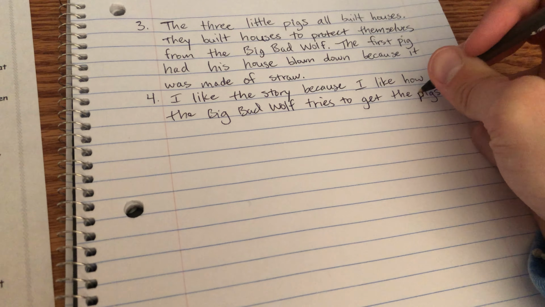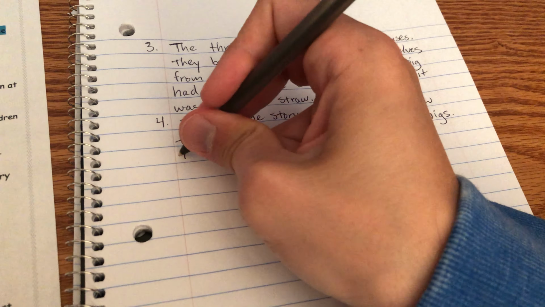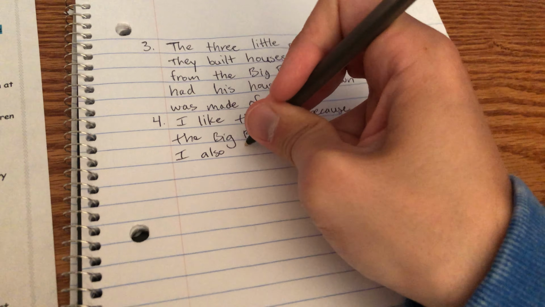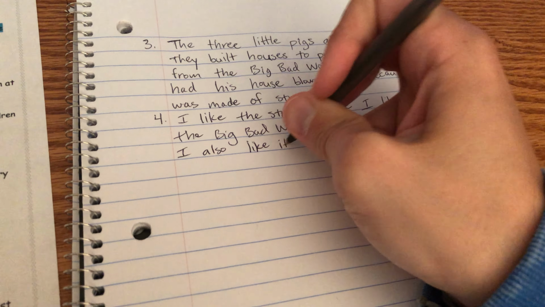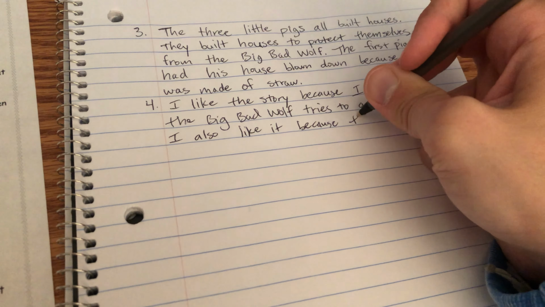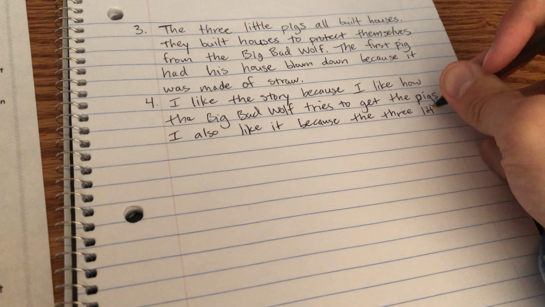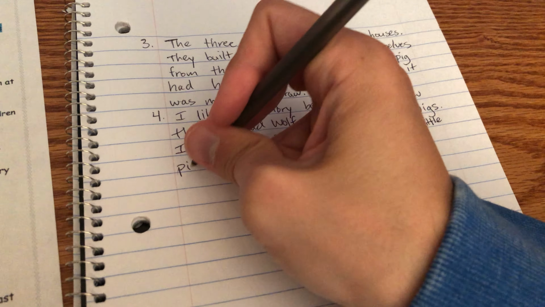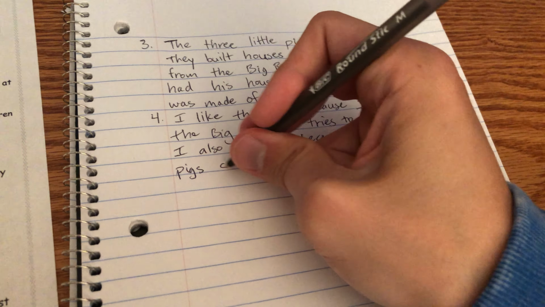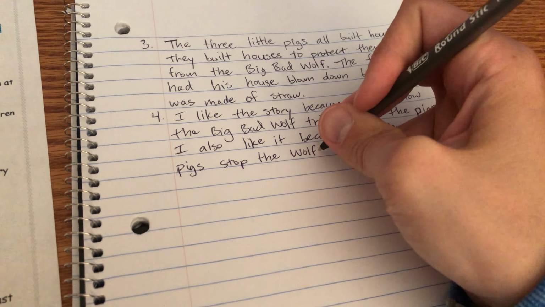That could be one reason why I like it. You could also say something like, I also like it because the 3 little pigs stop the wolf. Period.